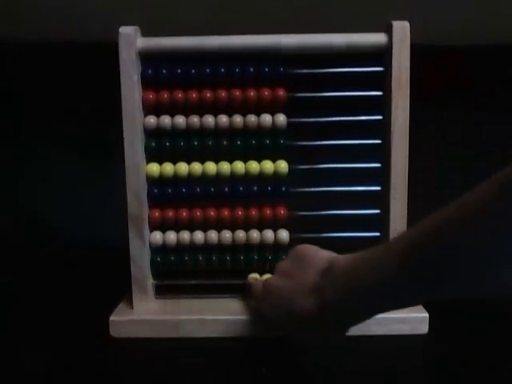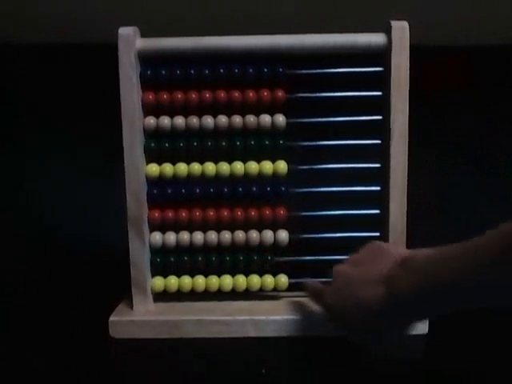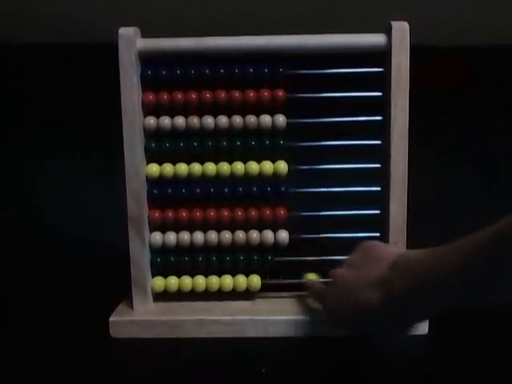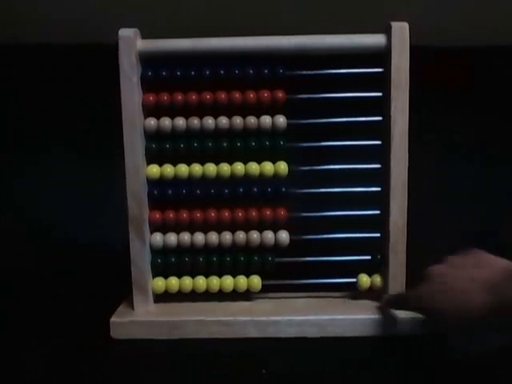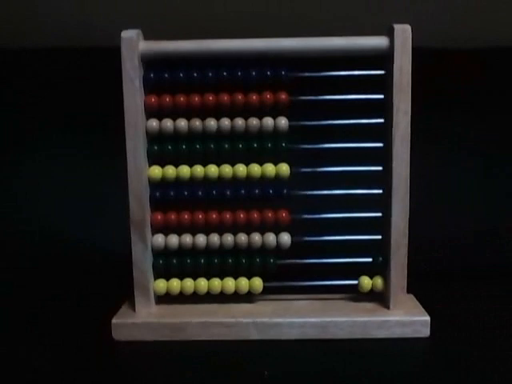We put 1 bead over, slide all the beads over, add a tens bead, and then add our last 2. So our final answer is 10 plus 2, or 12.